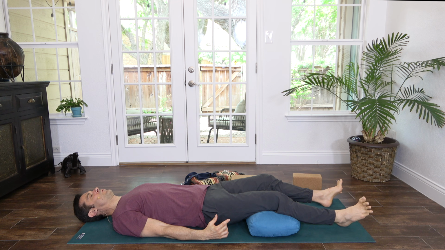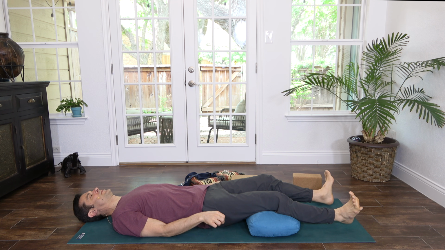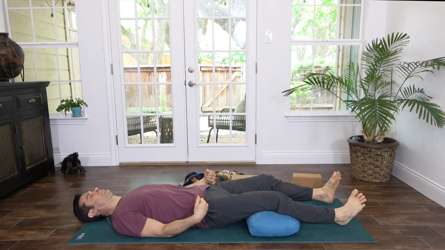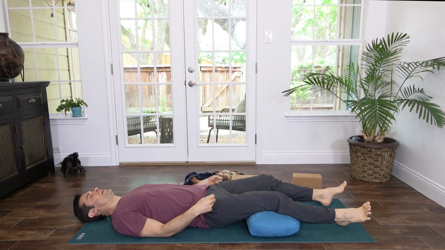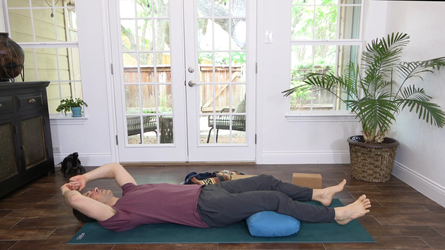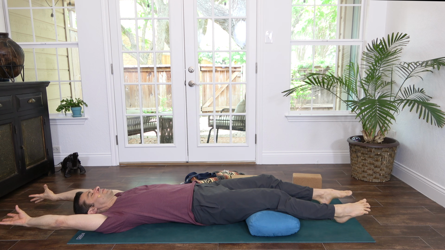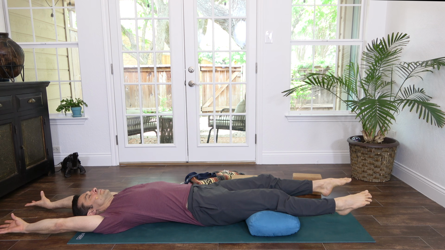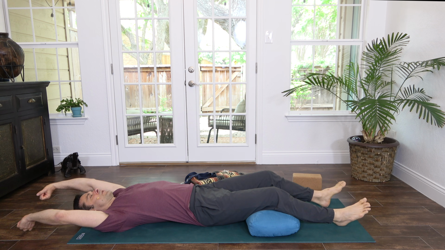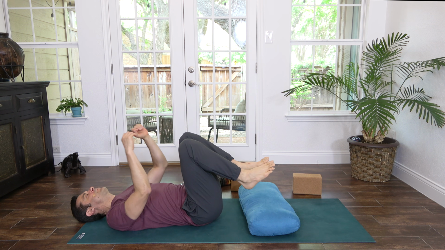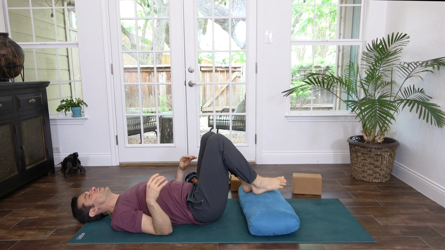Begin to wiggle your fingers and toes, your wrists and ankles. Inhale, reach your hands overhead. Great big stretch from fingertips to toes. Exhale, draw knees into your chest. And roll to your right side.